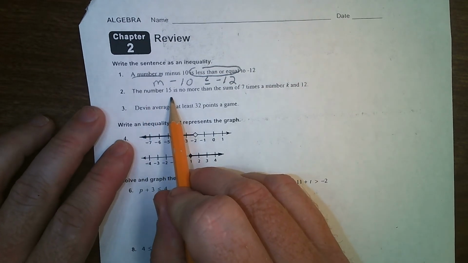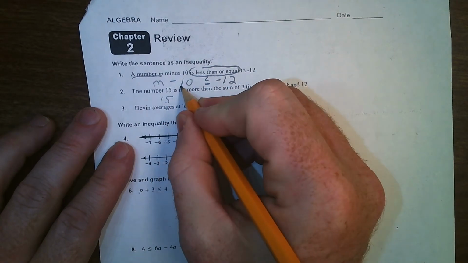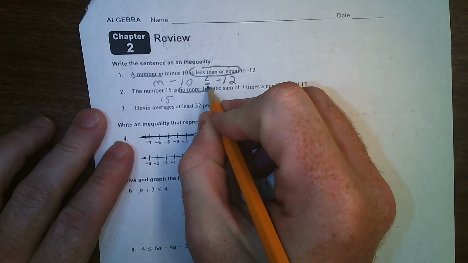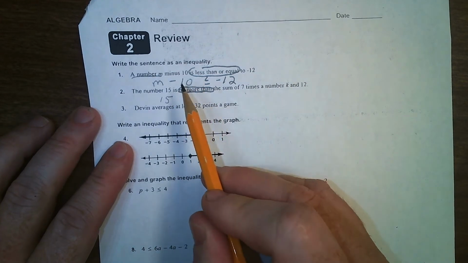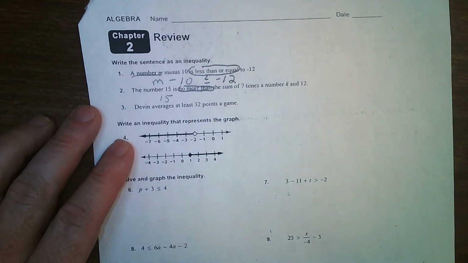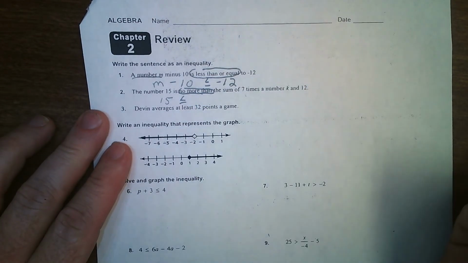The number 15 is no more than, so we know we're starting with 15, is no more than. So remember, if it says is no more than, you're thinking it's not more than. What is everything that's not more than? Less than or equal to.